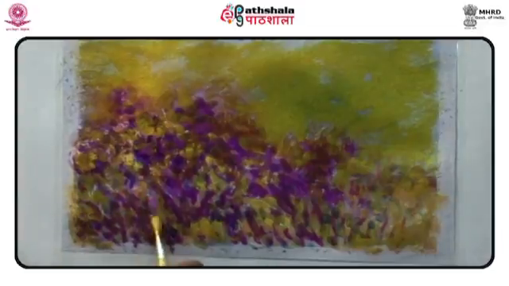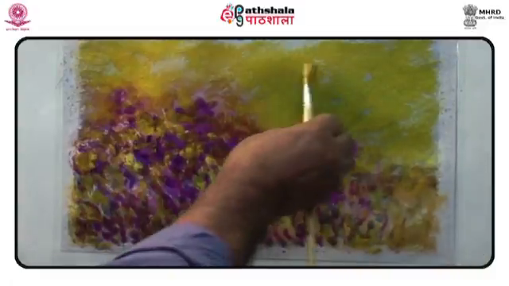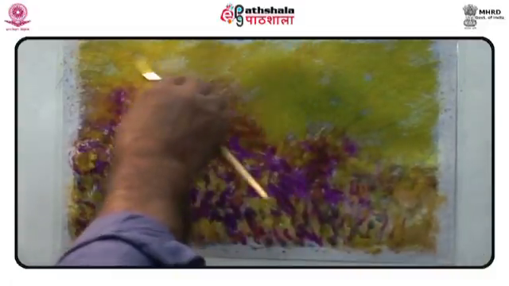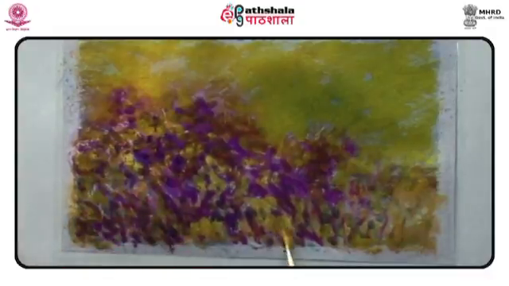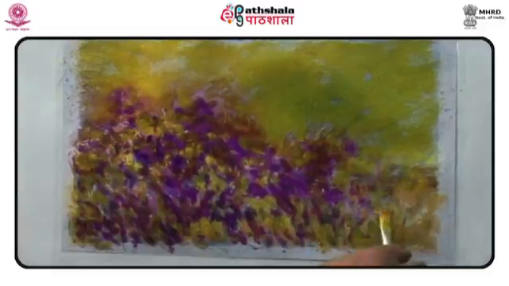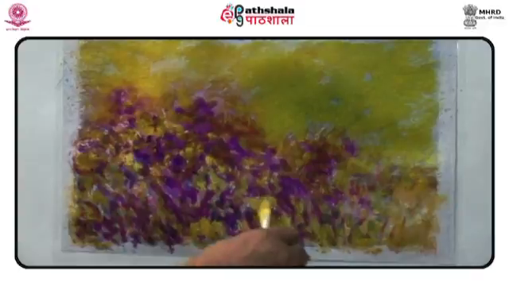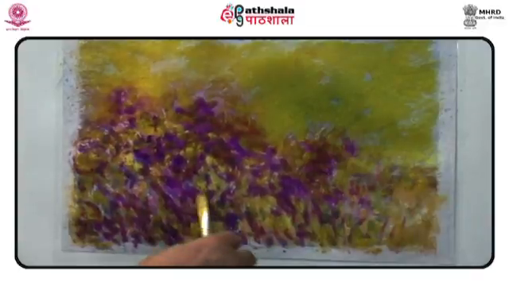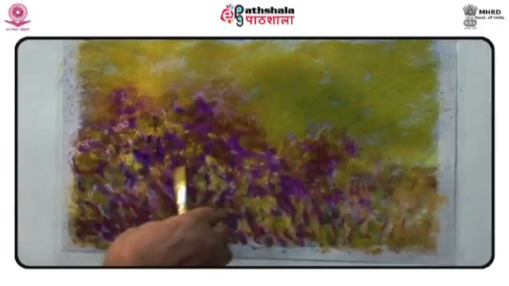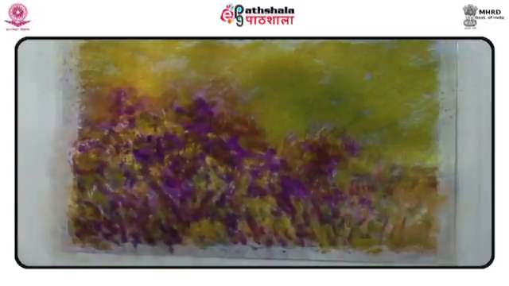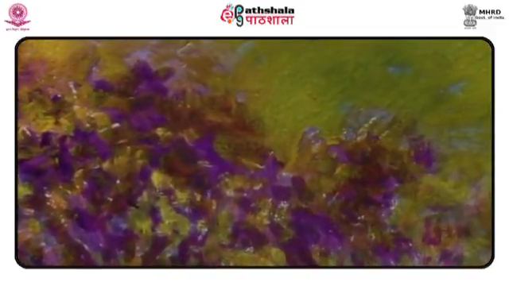Then some long strokes of purple should be given. They will look like stems in purple colors. Yellow and purple are the main colors here and they together create complementary harmony. Yellow is again painted in selective patches in between the purple long strokes and patches. This will give an impression like there are flowers visible from small holes or gaps in between bushes.